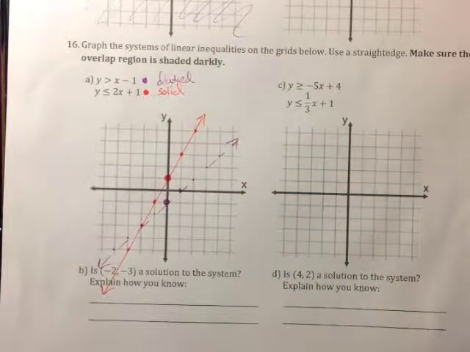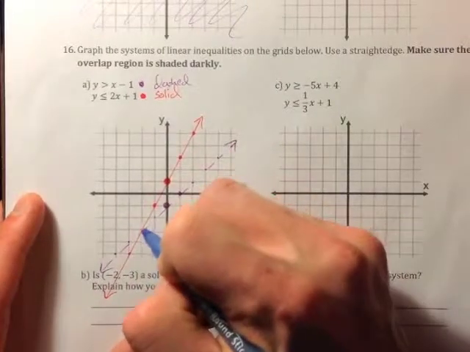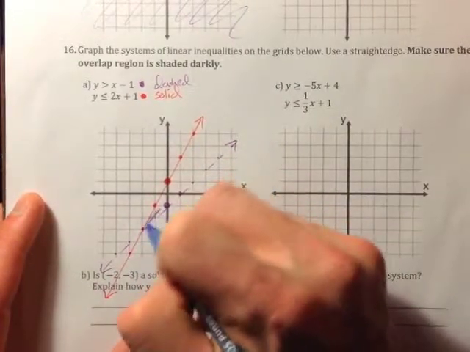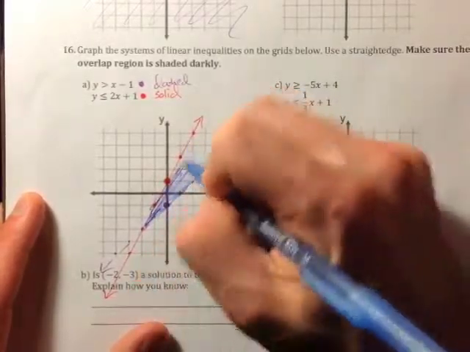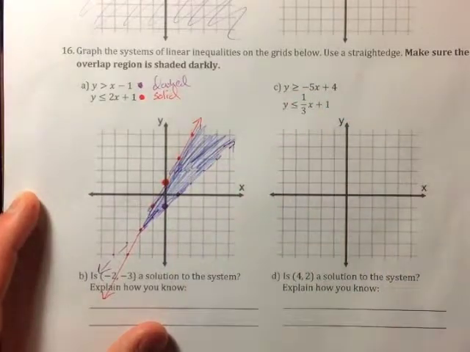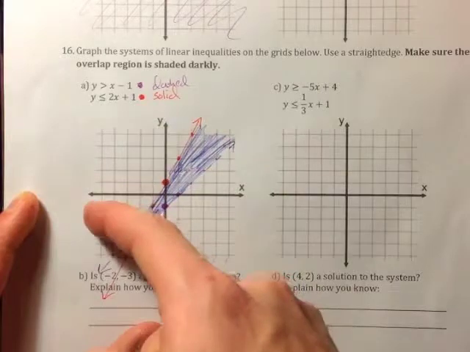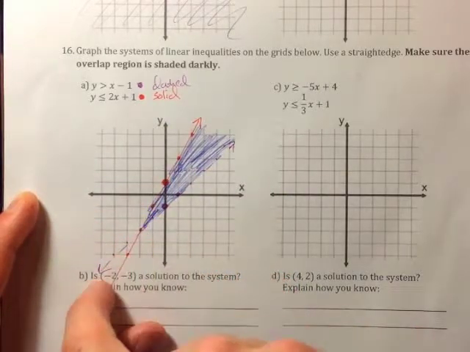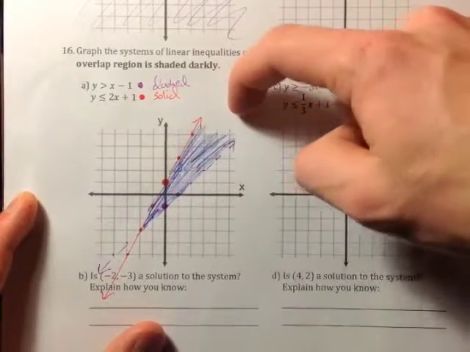Now that means that the overlap of those two regions is going to be right here. Do you see why? We have 4 possible regions to choose from: either up here, down here, over here, or in this region where we ended up shading.